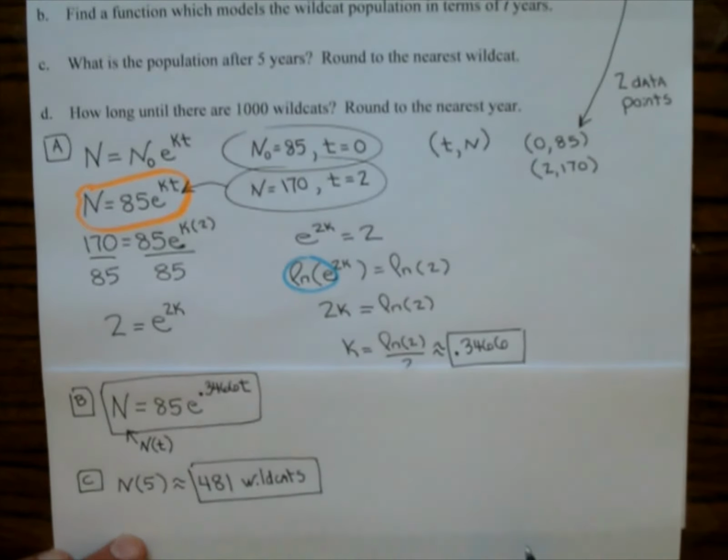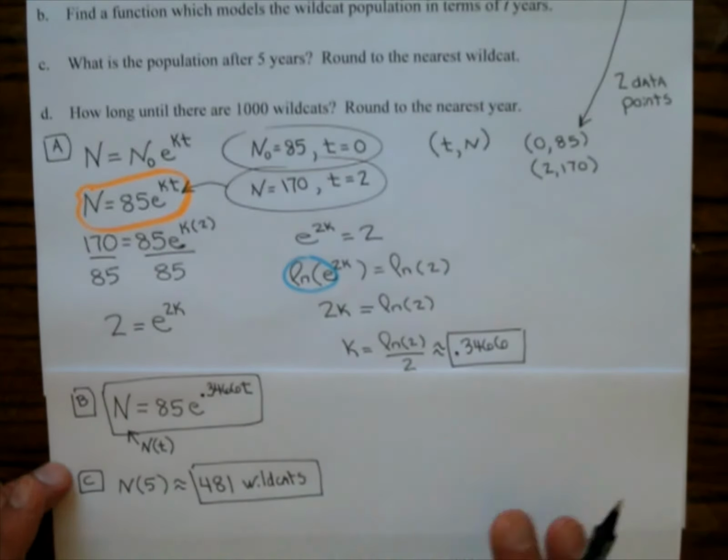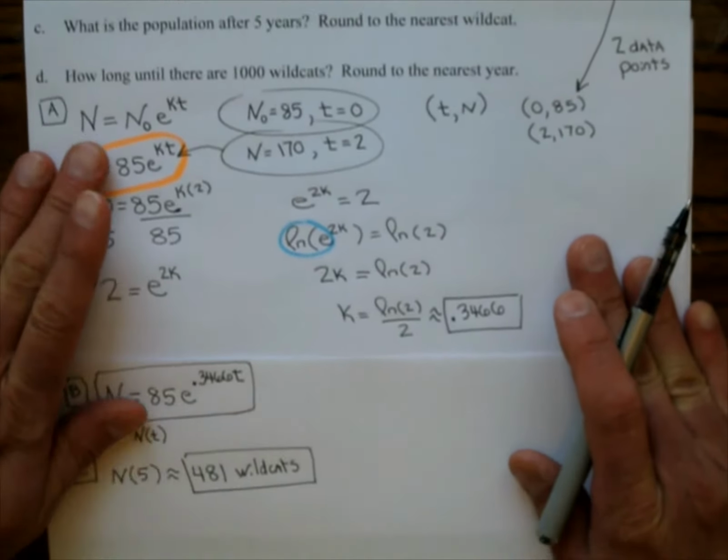So sometimes things change. There could be a big forest fire, or developers come in, and this formula can change over time. So you don't want to use this formula for like 50 years out, because then it's probably going to be different. But it will model something with an exponential growth.